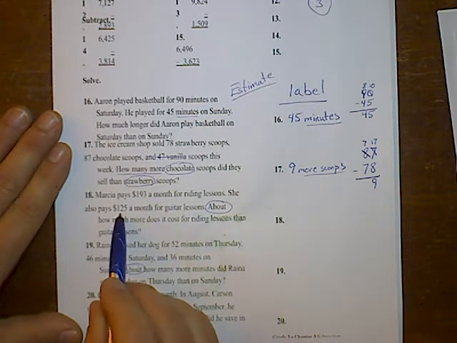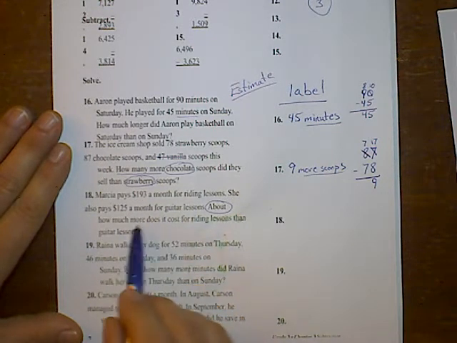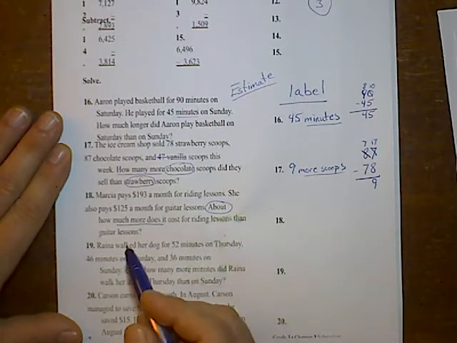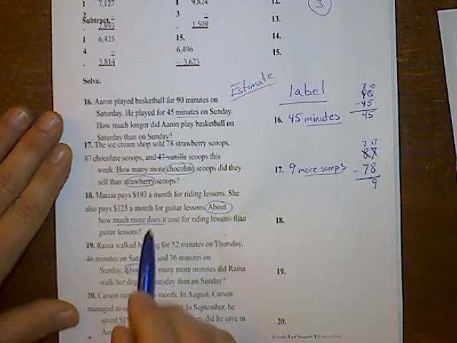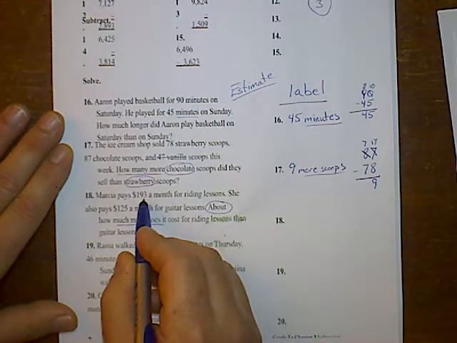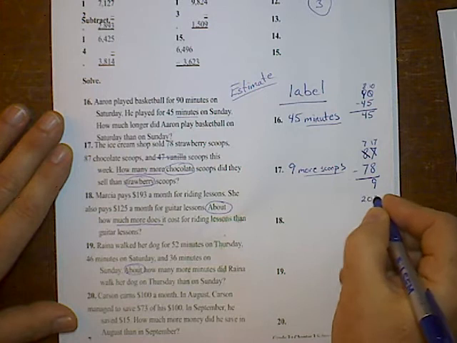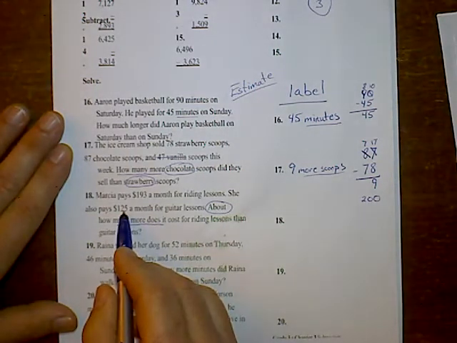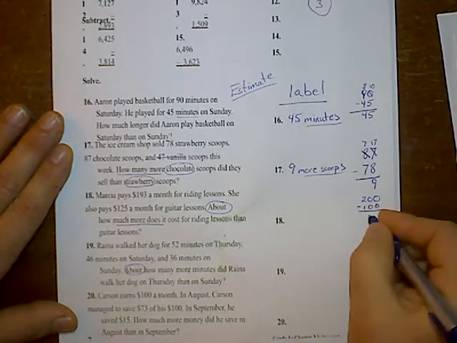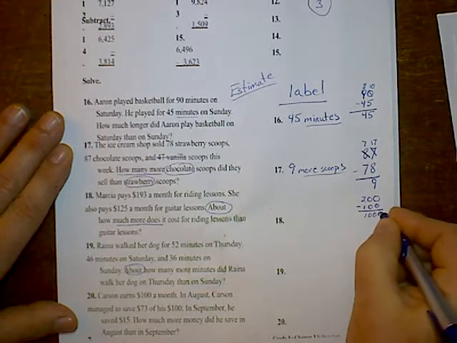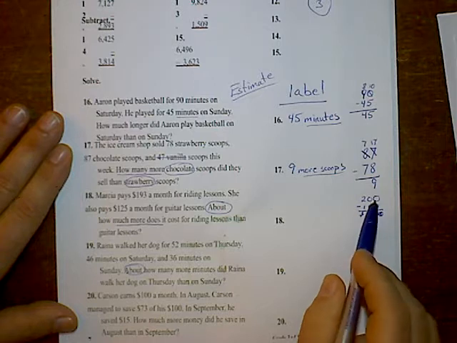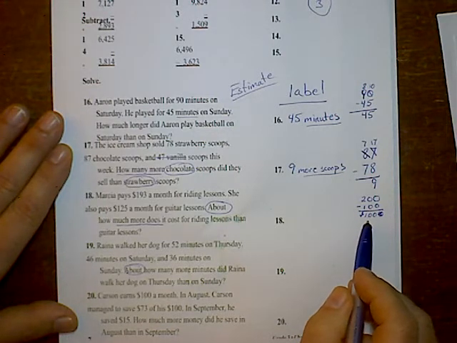193 for writing lessons, 125 for guitar lessons. How much more are the writing lessons? Remember, anytime you're comparing things and asking how much more or how much less, it's a subtraction problem. So the first way I'm going to do it is the easier of the 2 ways. 193, I'm going to round to 200. 125, I'm going to round to 100. So I will accept an answer of $100. Okay? Because 200 minus 100 would leave you with 100.